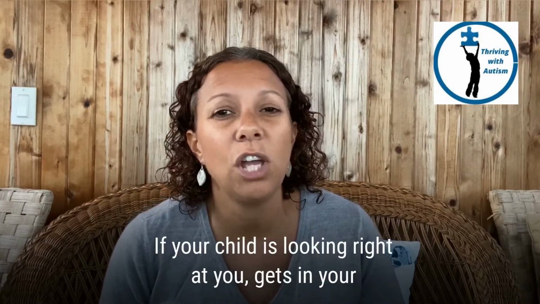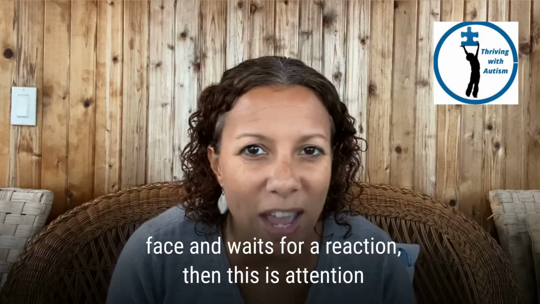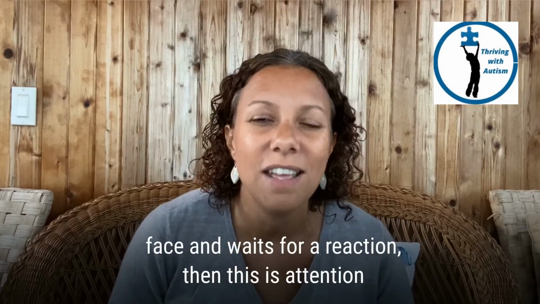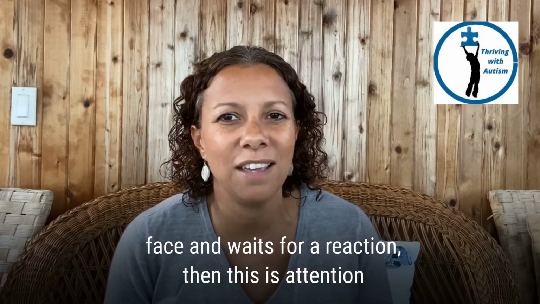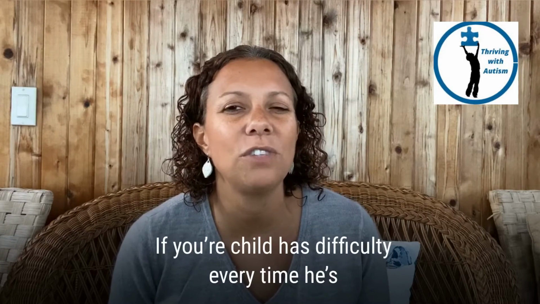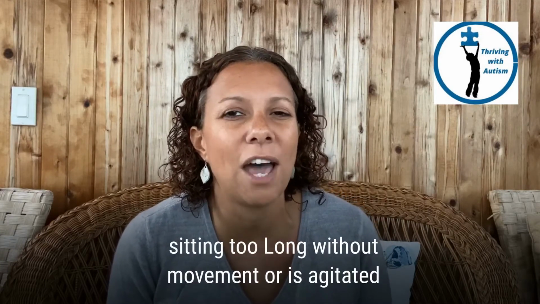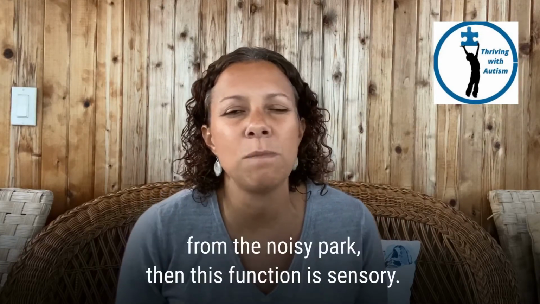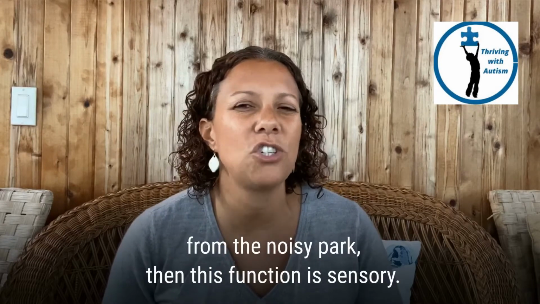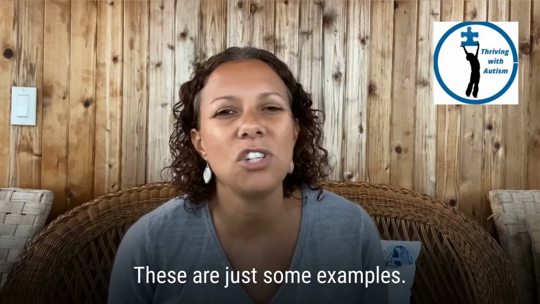If your child is looking right at you, gets in your face, and waits for a reaction, then this is attention seeking. If your child has difficulty every time he's sitting too long without movement or is agitated from the noisy park, then this function is sensory. These are just some examples.